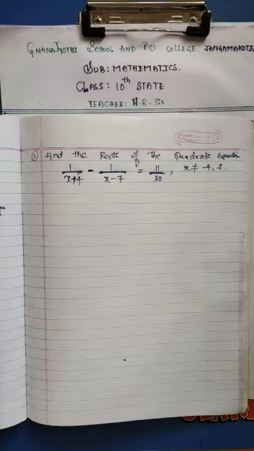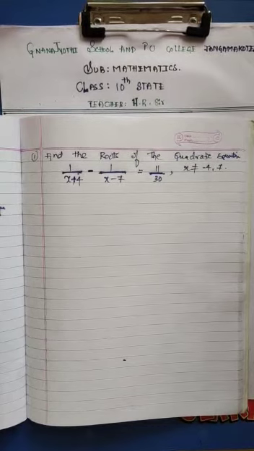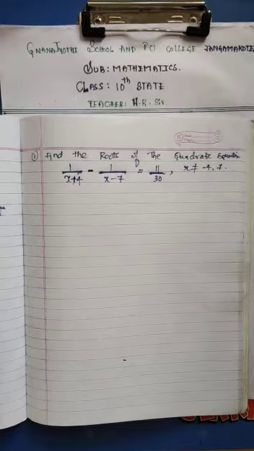Okay, and we also discussed how to find the roots of a quadratic equation by the factorization method, and how to find the roots of a given quadratic equation by the formula method, right? So in this session, I'm going to take you through the same topic.